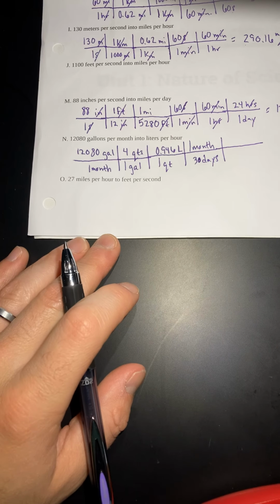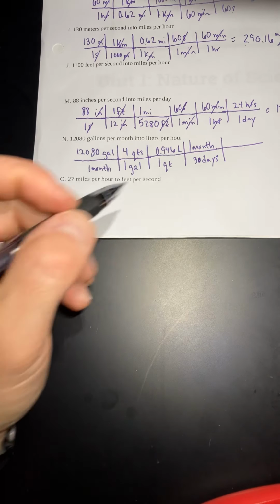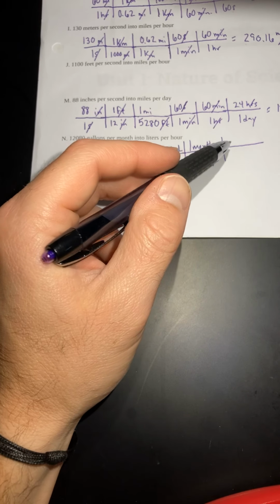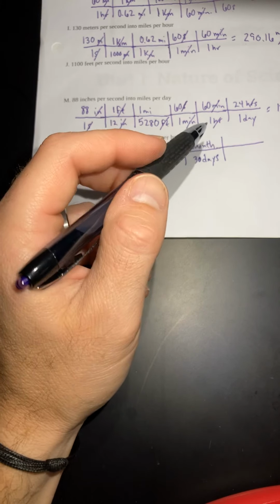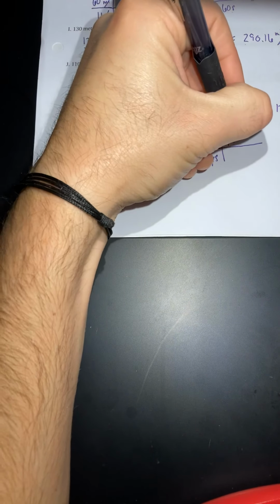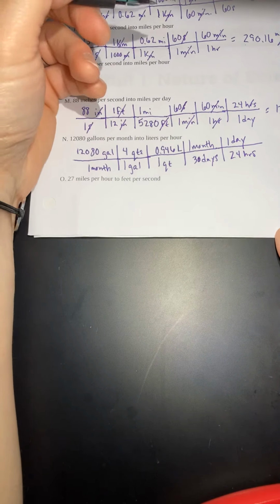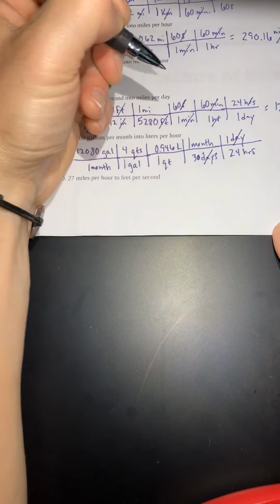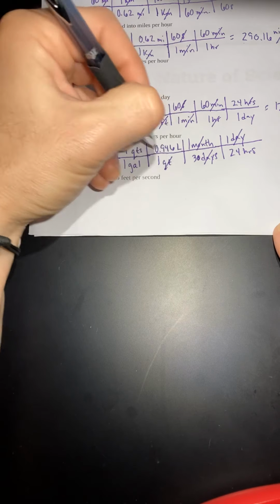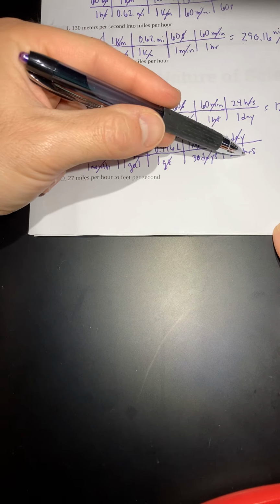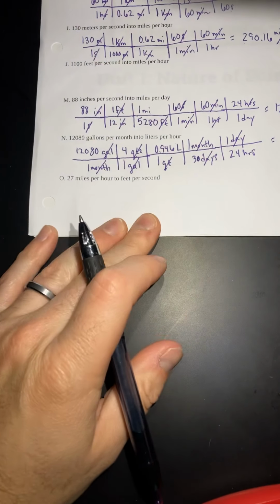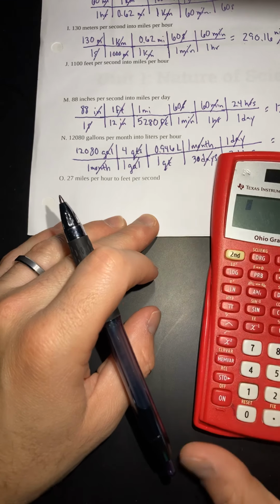And that's the case. We only have one more conversion that we have to do. Now, where is days going to go right here? Top or bottom? Top. So 1 day is 24 hours. Now, go ahead and cancel everything that you can. So days will cancel with days. Months will cancel with months. Quarts will cancel with quarts. Gallons with gallons. And you're left with units of liters per hour, which is what you want. And we will go ahead and work this out.